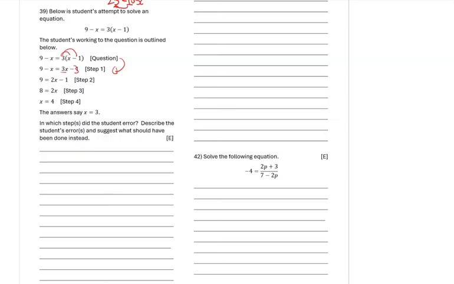So let's describe that and then explain what they should have done instead. So error number 1. Error 1 was an expanding error from the question to step number 1.